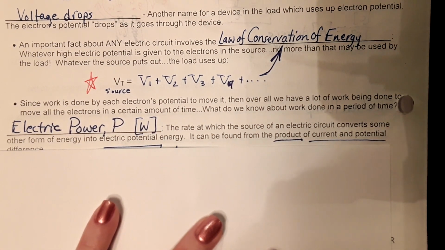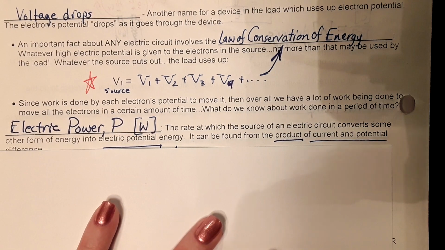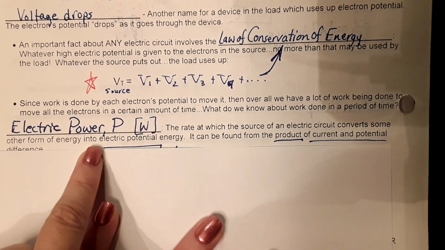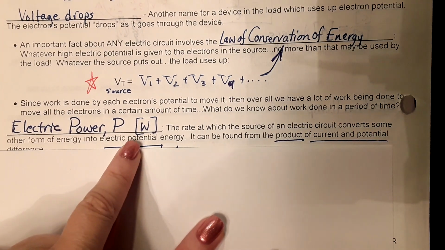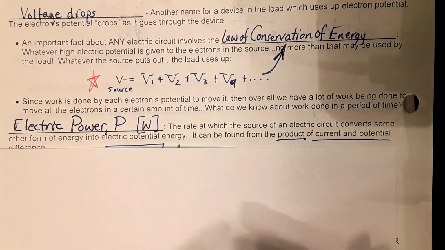Now, if you remember, when we studied power in dynamics, we said power is the rate of work done, the rate of energy converted. We just weren't talking about electric energy at the time, but it's also true for electric circuits. When a device takes electric energy and converts it back into something we want, it's developing electric power, and it's still measured in watts. Okay?